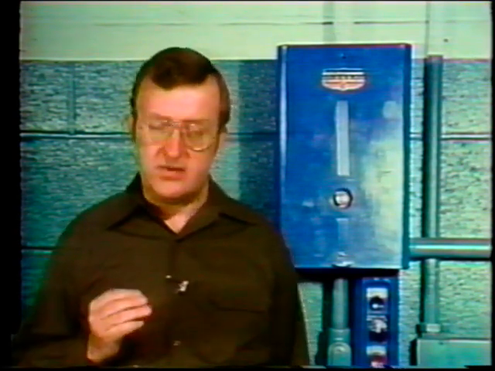Whenever you work on a motor controller, whether it is energized or de-energized, make sure that you follow all of your plant's safety procedures. Now, in this segment, we're going to show you an example of how to troubleshoot a motor controller that is energized. In the next segment, we'll show you an example of how to troubleshoot a motor controller that is de-energized. As you will see, the testing procedures are different for each situation.